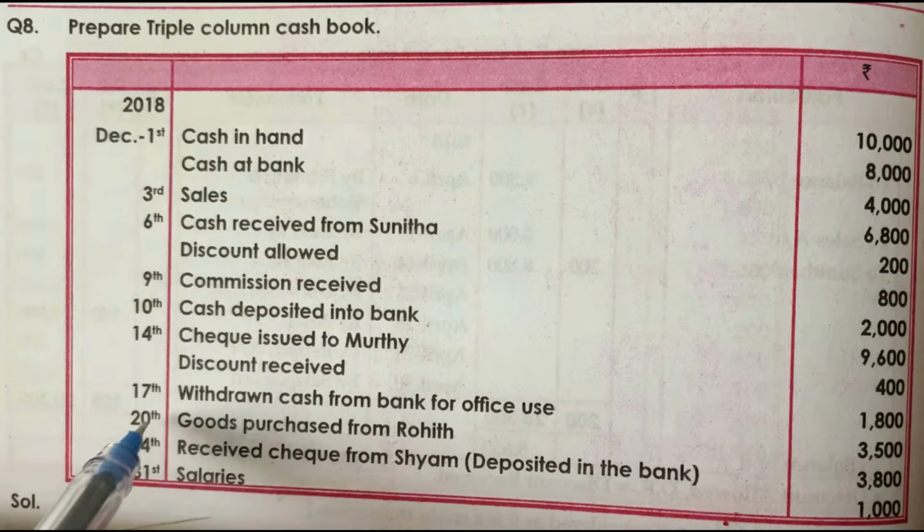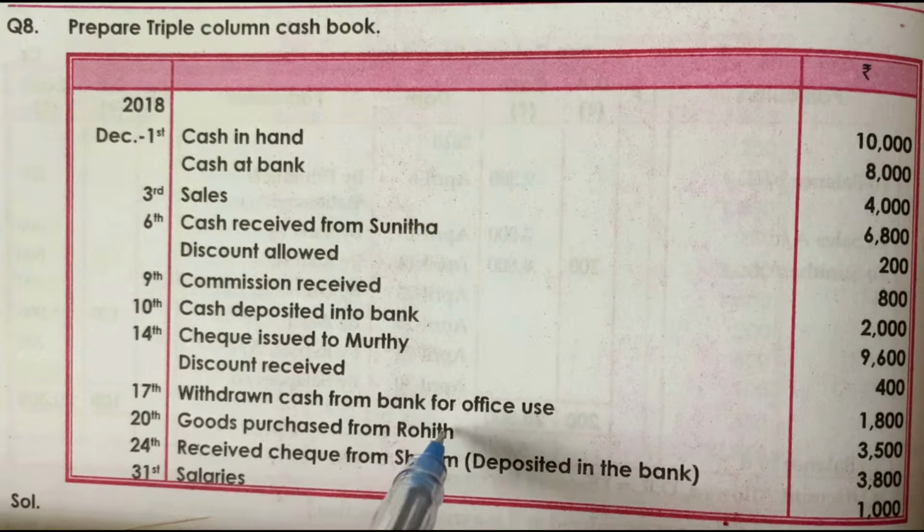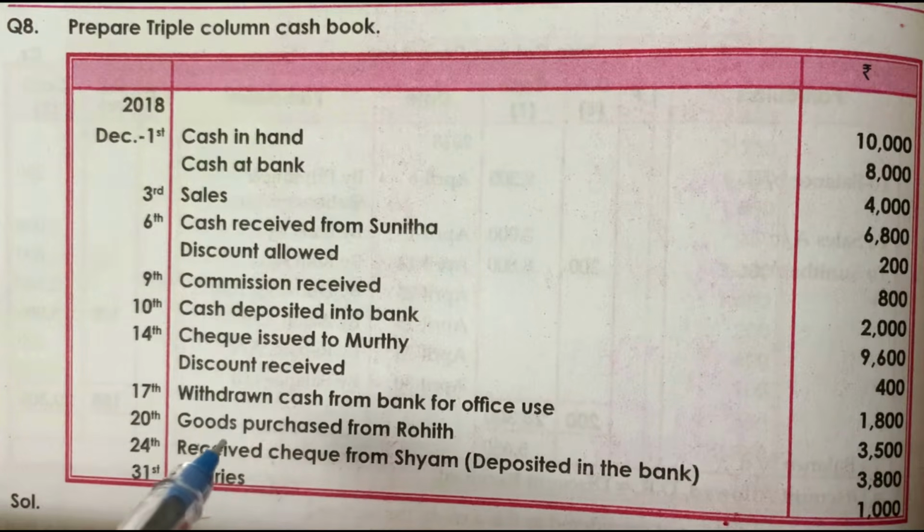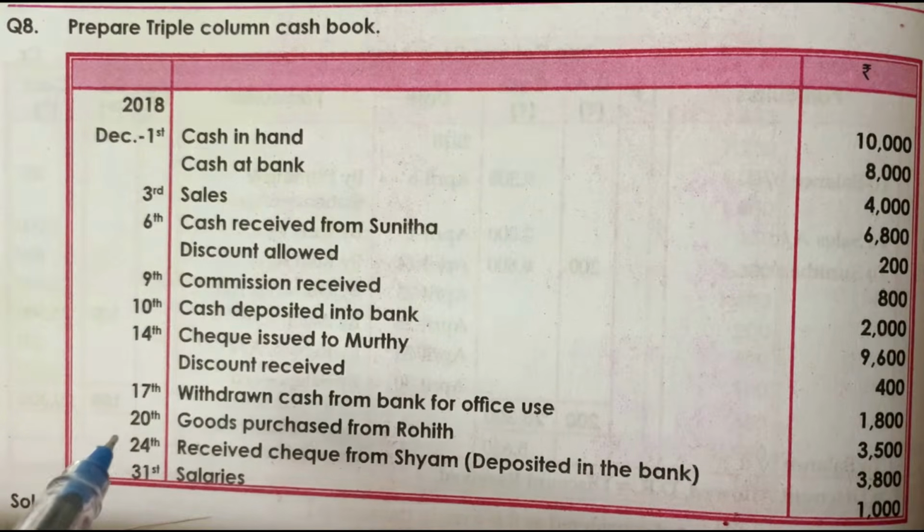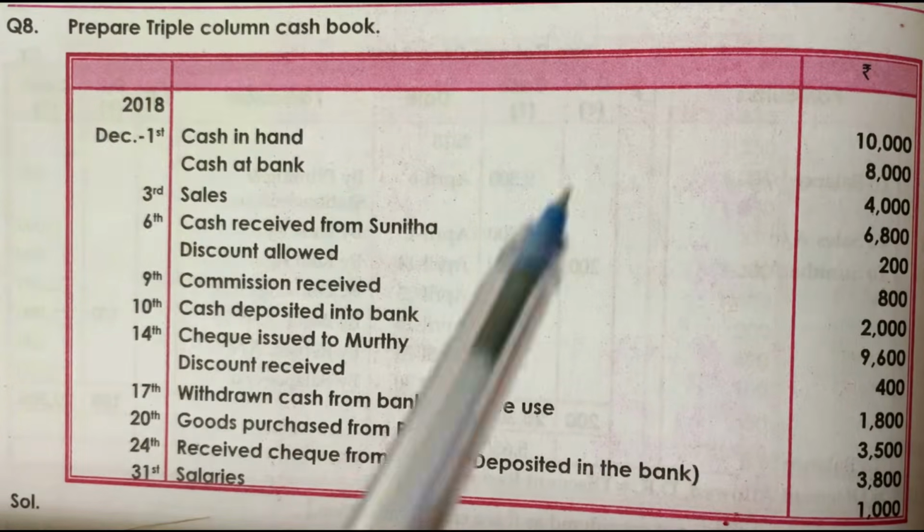On the 17th, withdrawn cash from bank for office use 1,800 rupees. On the 20th, goods purchased from Rohith 3,500. On the 24th, received cheque from Shyam 3,800, and in brackets he is giving that the cheque is deposited in the bank on the same date. The last transaction is on the 31st: salaries 1,000 rupees. This is the question.